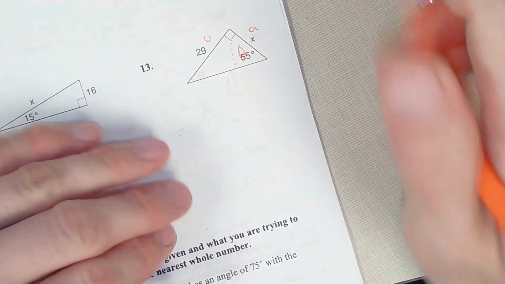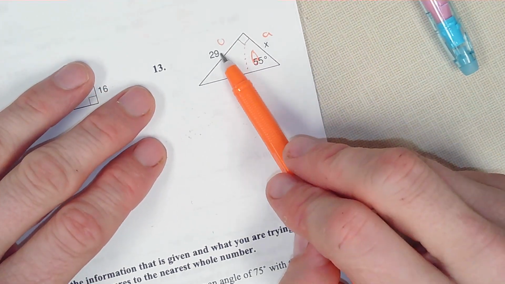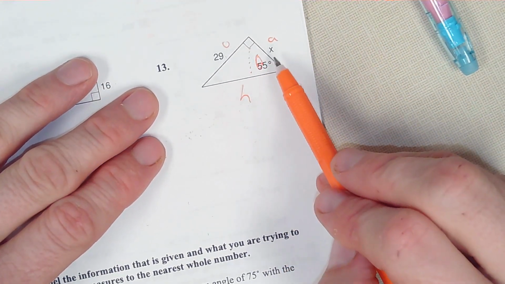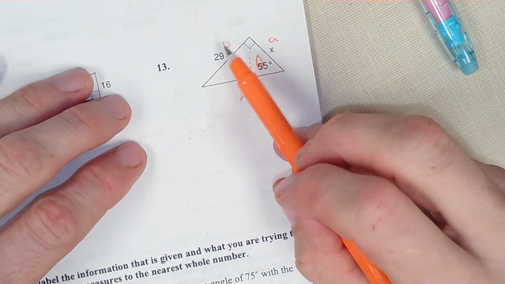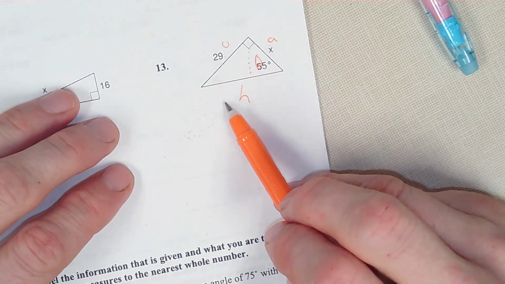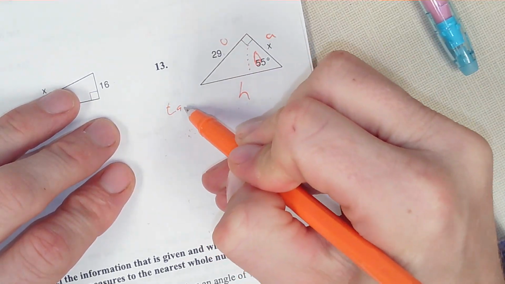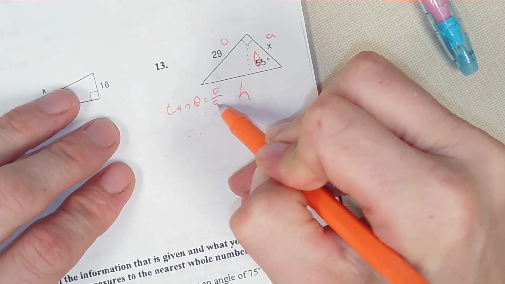All right, we'll just use the tangent. We know the opposite, and we need to figure out the adjacent, so we use the tangent, because it has both opposite and adjacent in it. Tangent theta equals opposite over adjacent.